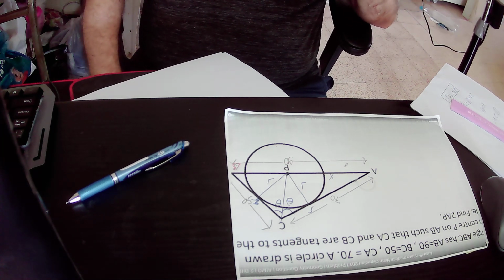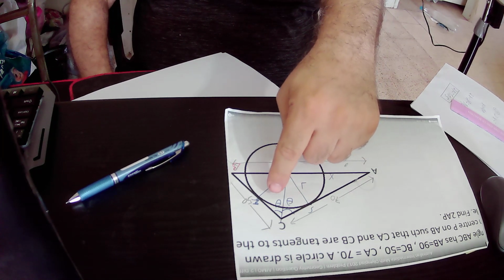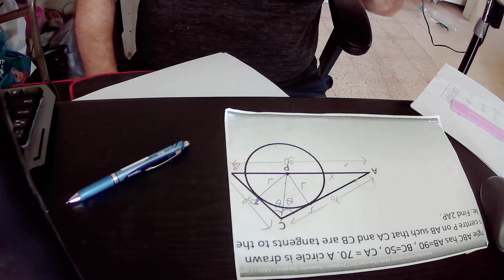So if this angle is theta, this angle must also be theta.